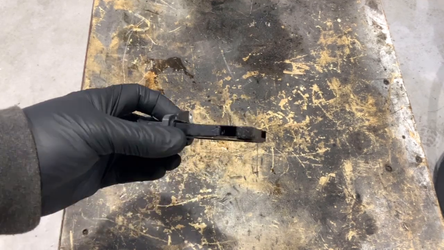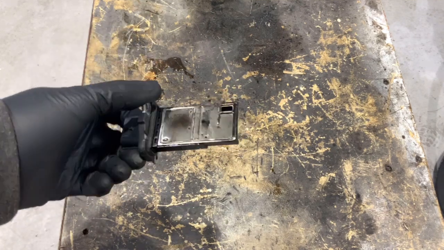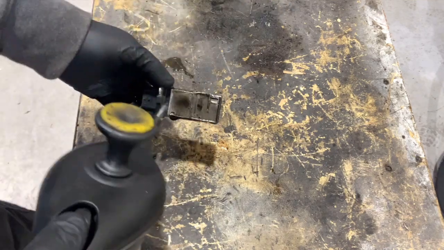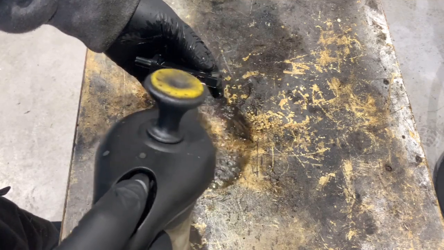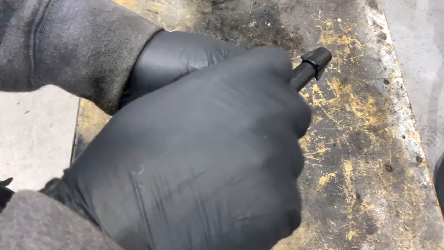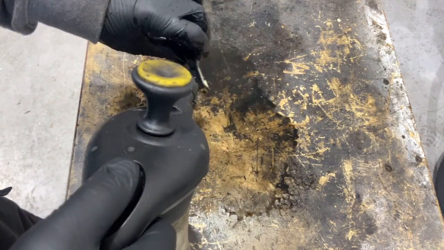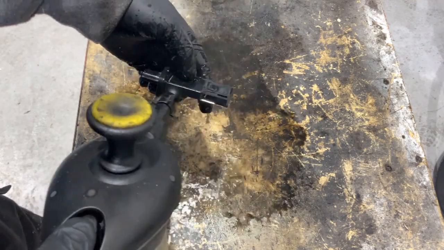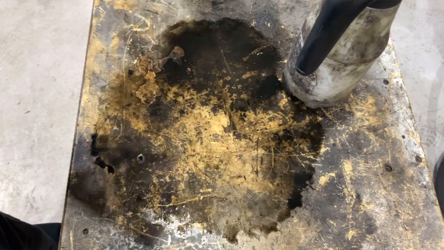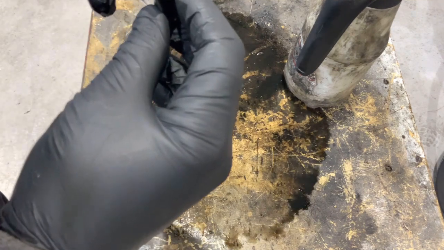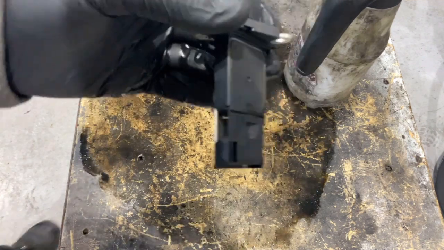What I've done is I've removed the airflow meter from the car. As you can see, it's pretty badly contaminated with oil. So I'm going to give it a clean up, put it back in and see if it comes back to life. Bit of brake cleaner. It's a bit cleaner in there now. Back in and try it.